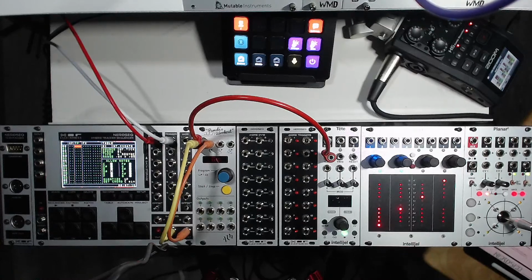I think so. It's one of those patching challenge things. Oh, cool. Was it like a limited number of modules or something like that?